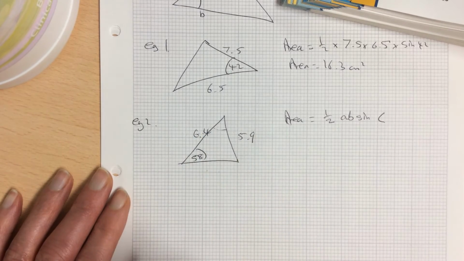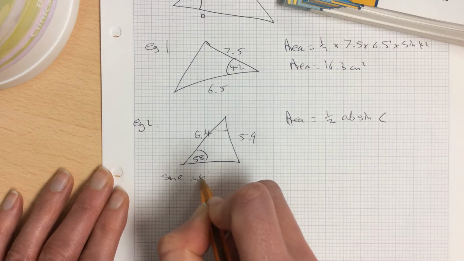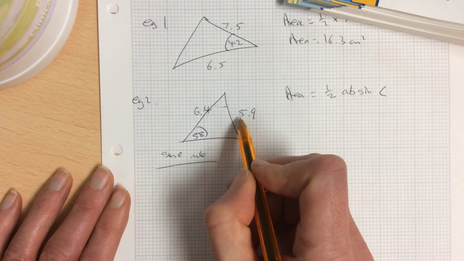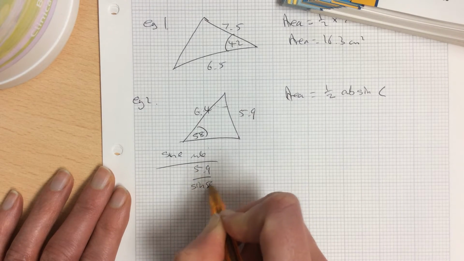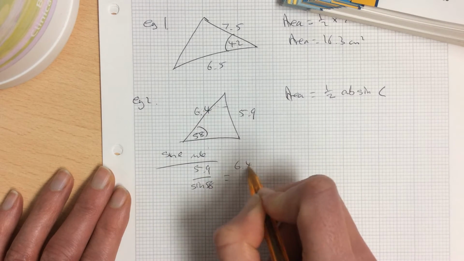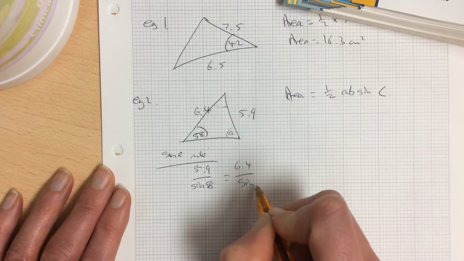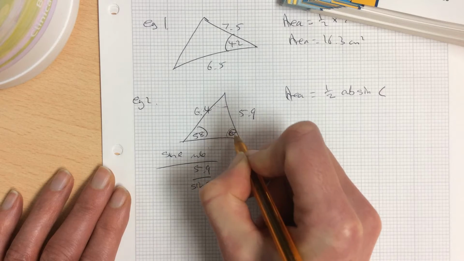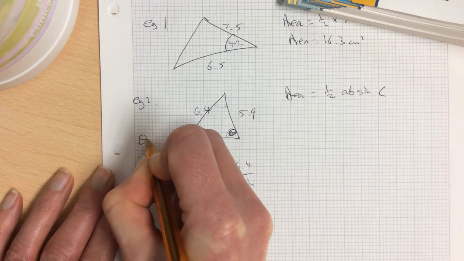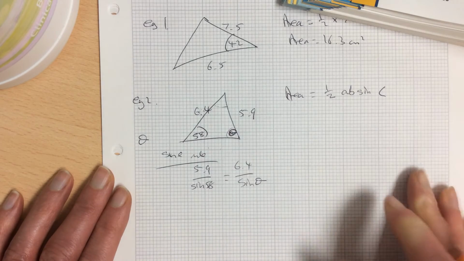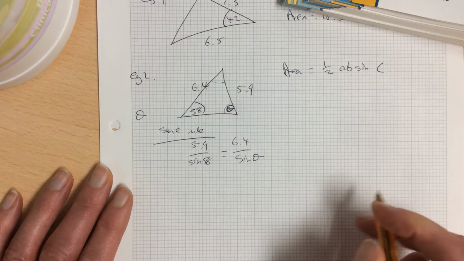I don't have three sides. I don't have two sides and the in-between angle. So I'm going to look at the sine rule. If you remember what it is: side over sine the opposite angle equals side over sine the opposite angle. Just call this in here A. Actually, maybe just call it theta because we don't want to get muddled up with that A. So that's what a theta looks like. It's just a Greek letter we use. So side over sine the angle equals side over sine the angle.